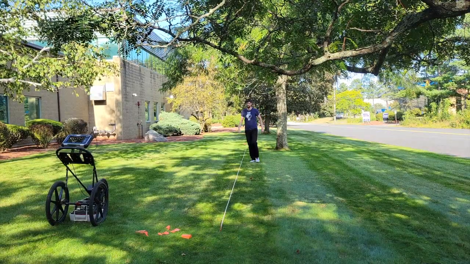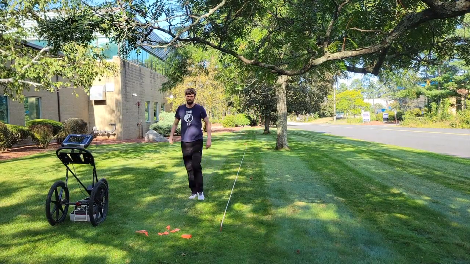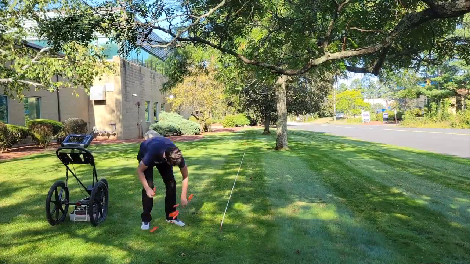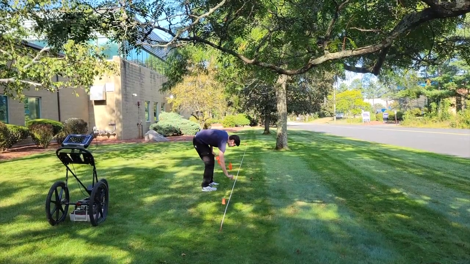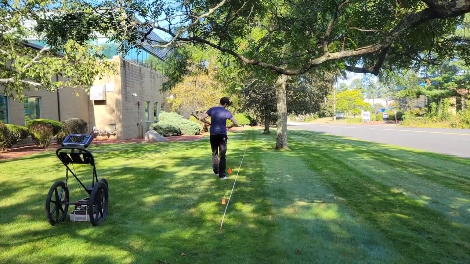If you get to the field and find your survey wheel is damaged, or if you're like me and forget your survey wheel, or if you can't use a survey wheel, such as when scanning on ice or water, time mode surveying is still a viable way to get usable data back from the field.